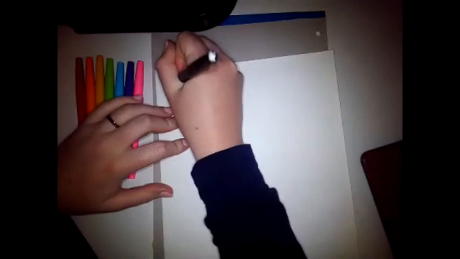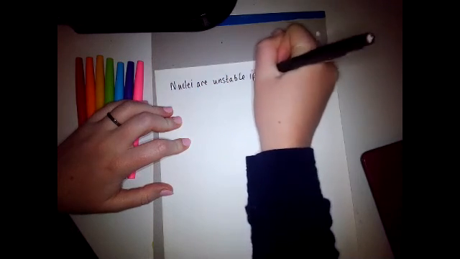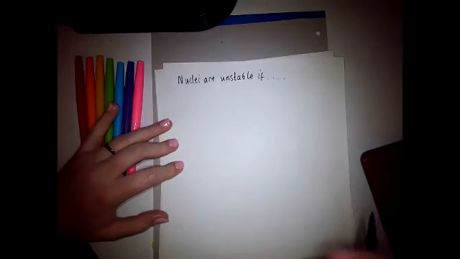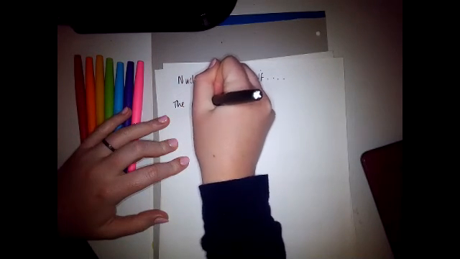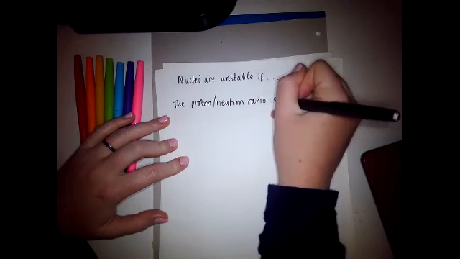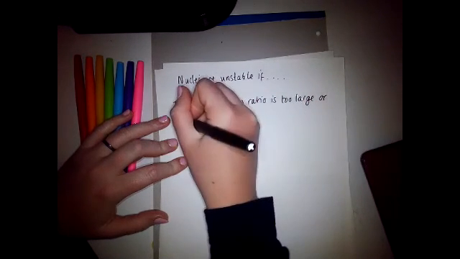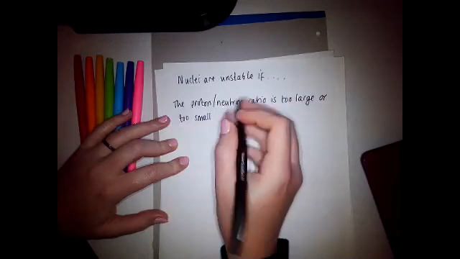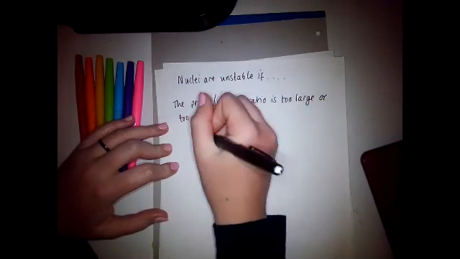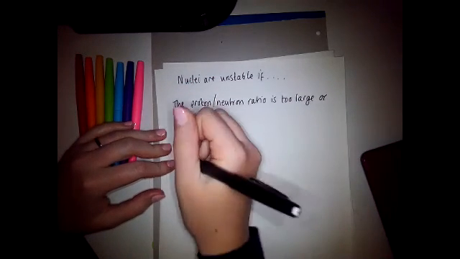Okay, so the two reasons for that are this. I hope you all like my very technical writing board here. So nuclei are unstable if the following things happen. So nuclei are unstable if the proton and neutron ratio is too large, or if it's too small as well. But again, I'll come on to that bit later on. And then the other option is this: if the nuclei is too big for the nuclear force to hold it together.